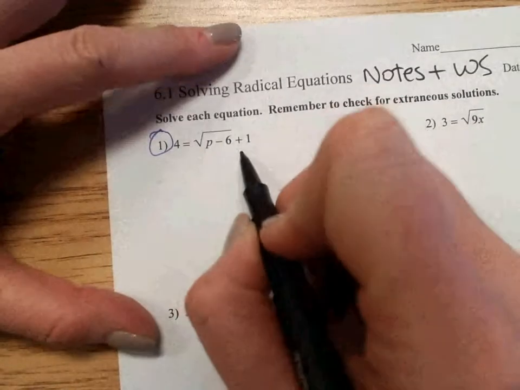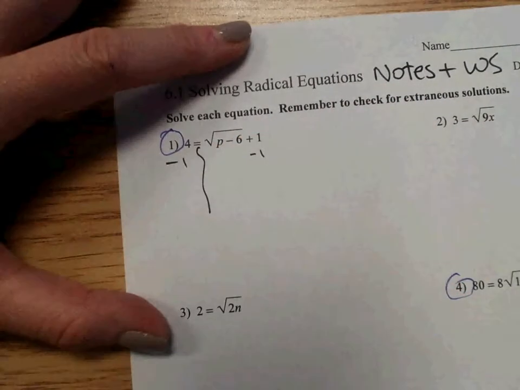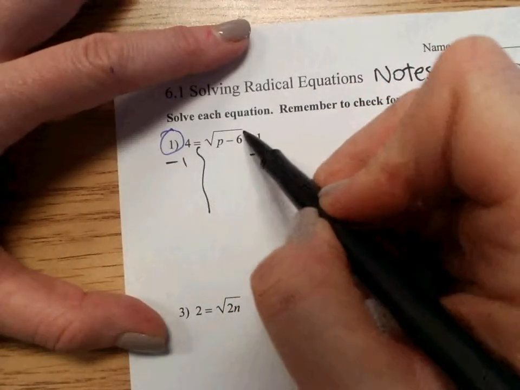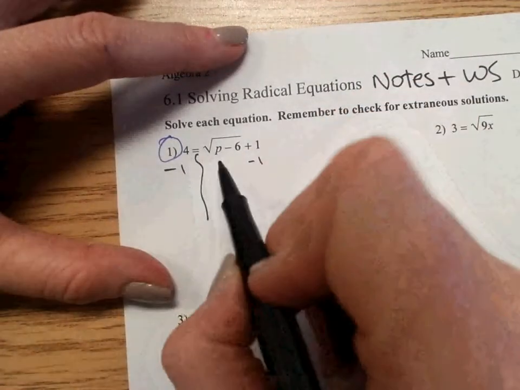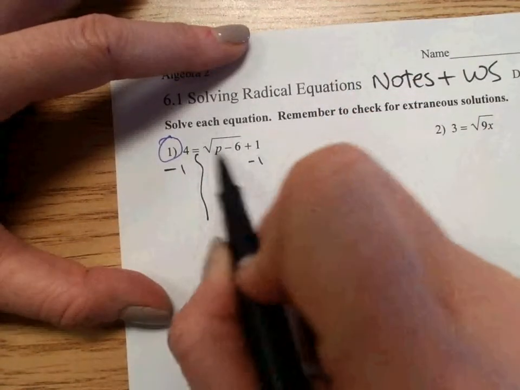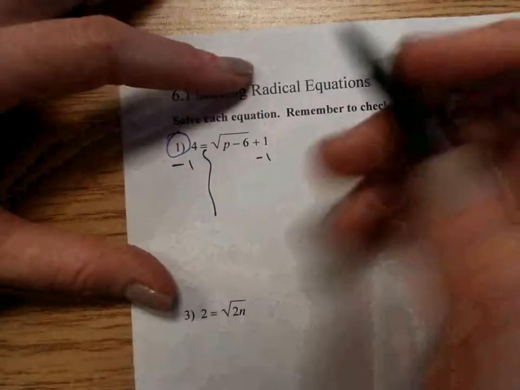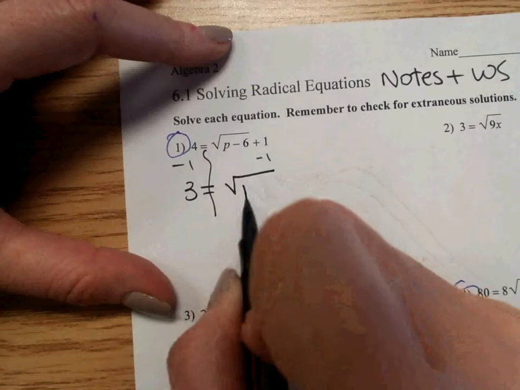So we'll start by subtracting 1 from both sides for this problem. You kind of think about your radical sign as parentheses. Things in the parentheses, we need to deal with them after we get rid of the parentheses, or in this case, after we get rid of the radical sign. So that leaves us with 3 equals radical p minus 6.